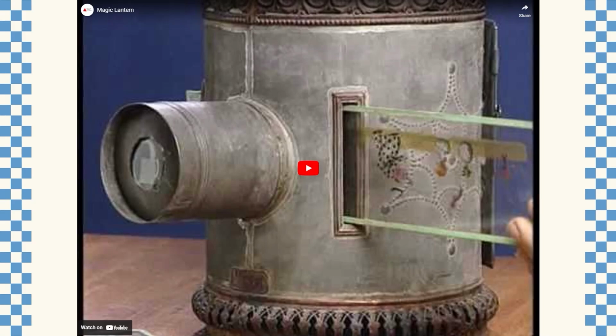However, you can find this video in our document where this presentation is uploaded. So do feel free to watch it in order to understand how the magic lantern works. So let's just move on to the next device.